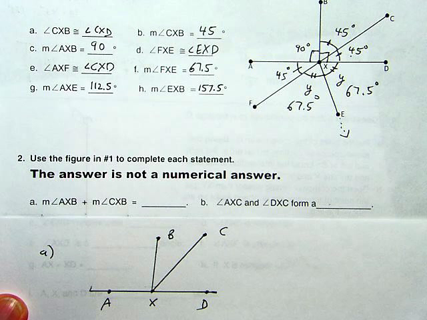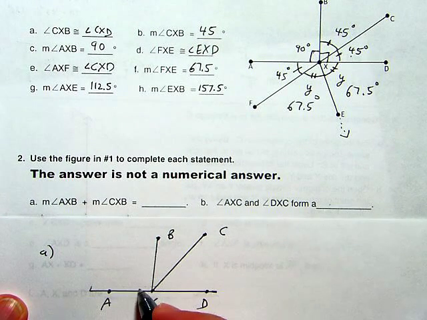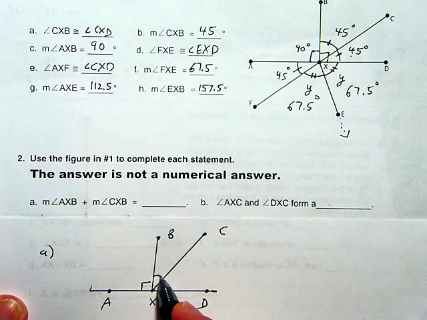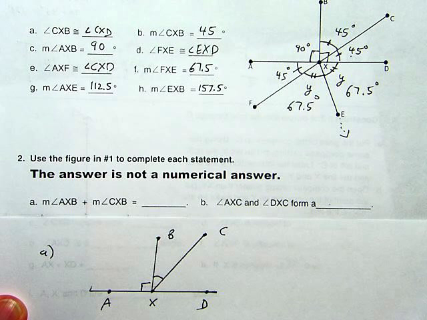We can easily figure out what the numerical answer is because we've determined the measure of every angle above, but we've got to give the name of an angle as the answer, not a numerical answer. So, the measure of angle AXB, which in the diagram above is this right angle here, plus the measure of angle CXB, which is this angle, is going to equal the measure of which angle?